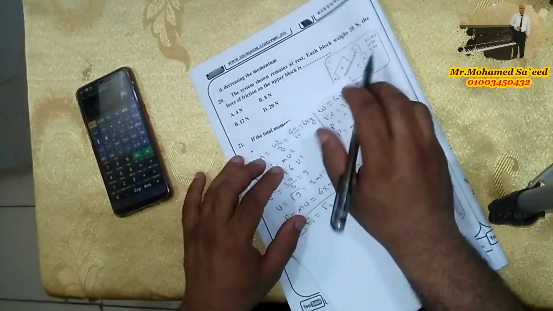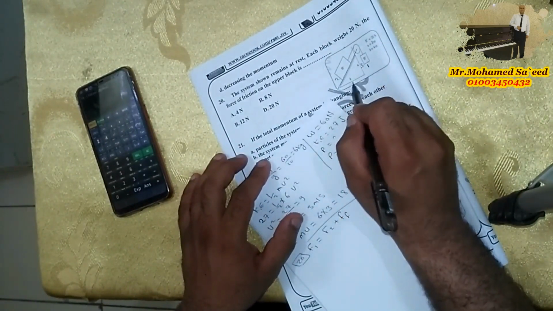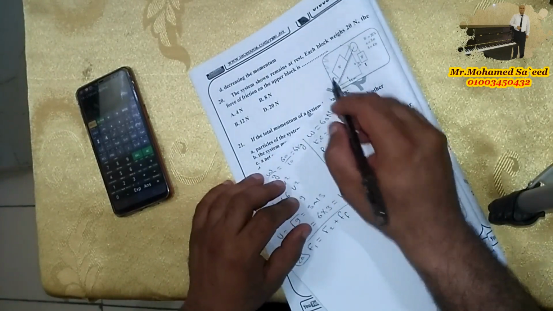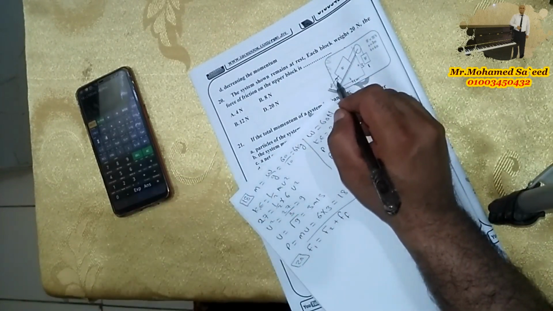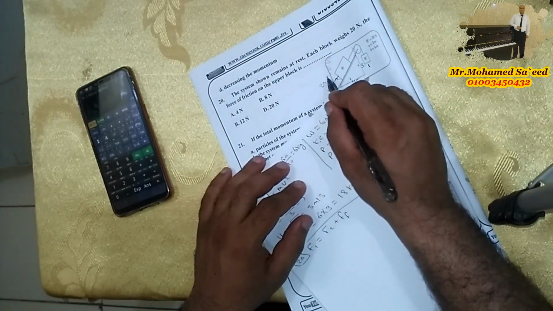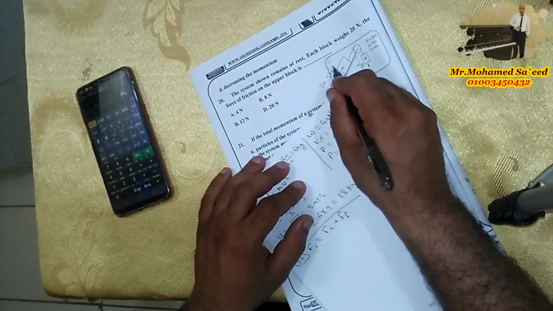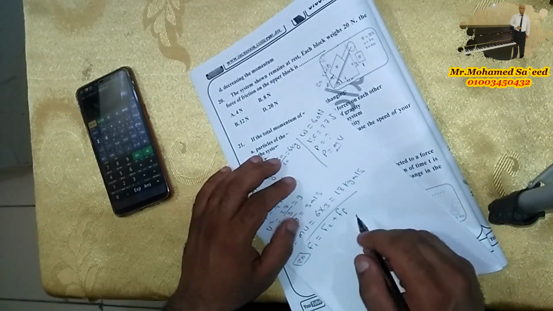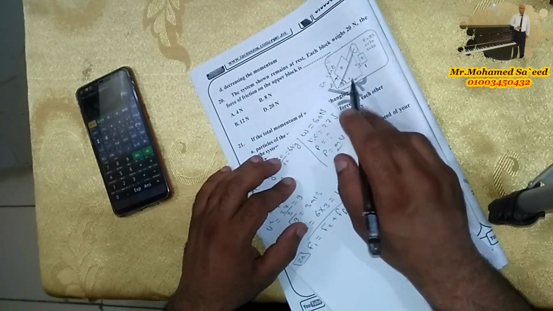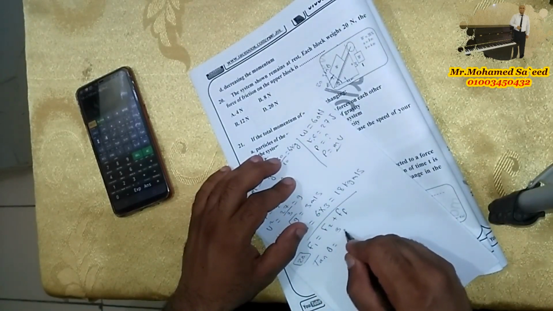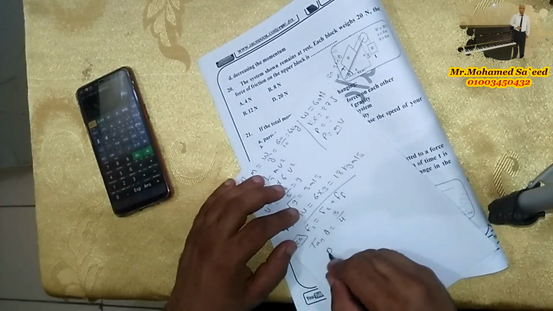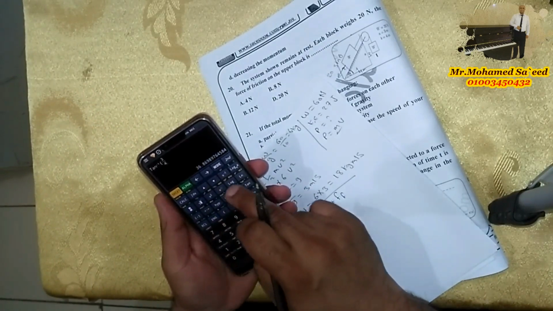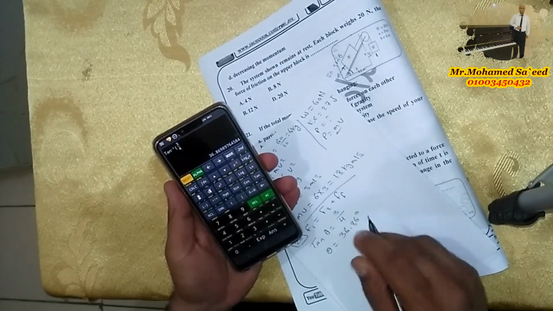The weight is given as 20 Newton, and A is 3 meters, meaning this part is 3 meters, and B is 4 meters. When we analyze the forces, the force affecting this object equals its weight, 20, times sin theta. How do we get sin theta? First we need theta. We have opposite and adjacent. Tan theta equals opposite over adjacent, right? So theta equals shift tan 3 over 4, which gives theta equals 36.86 degrees.